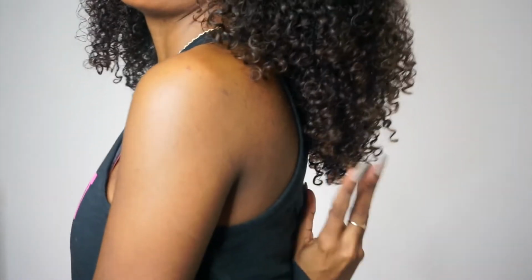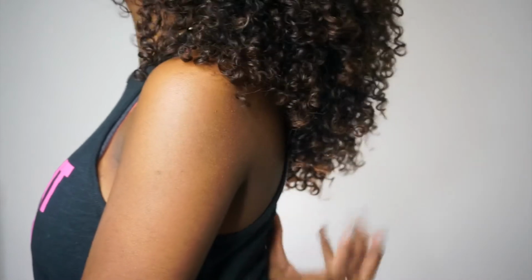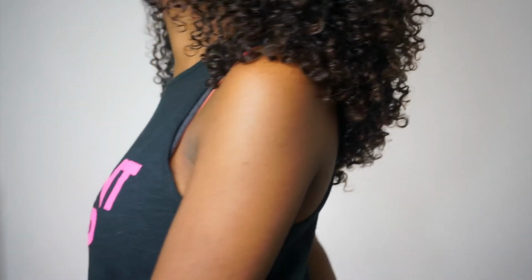And the length of my hair. So right now it's no longer shoulder length. I guess it could be bra strap length. I need to do a length check. So this is where it is right now, and my bra is here, so it's almost bra strap length. And yeah, those are the characteristics of my hair.